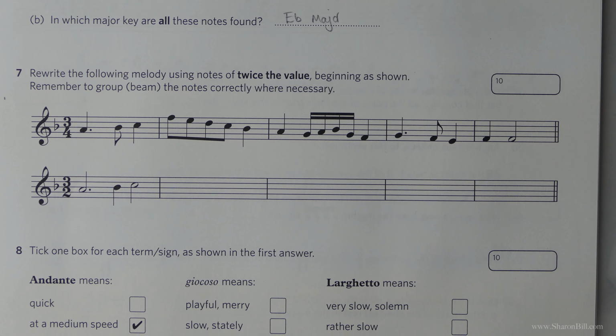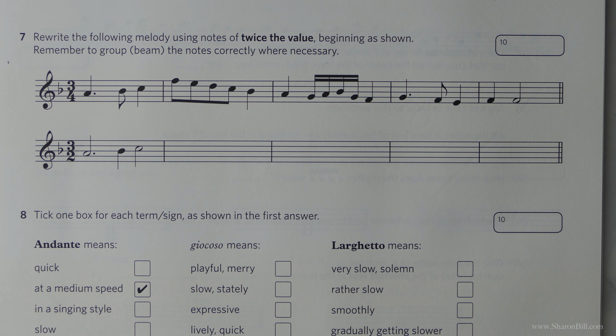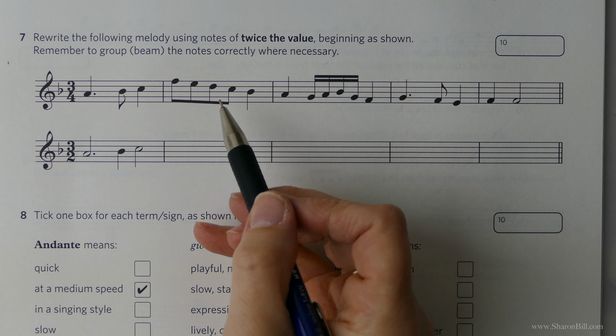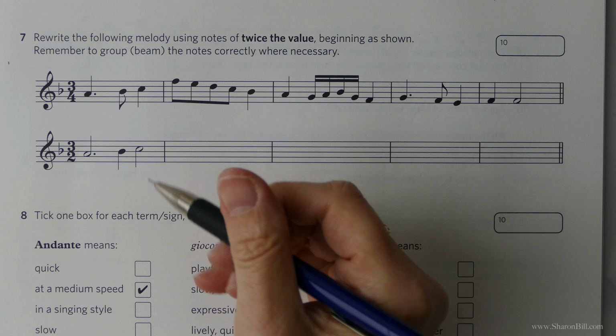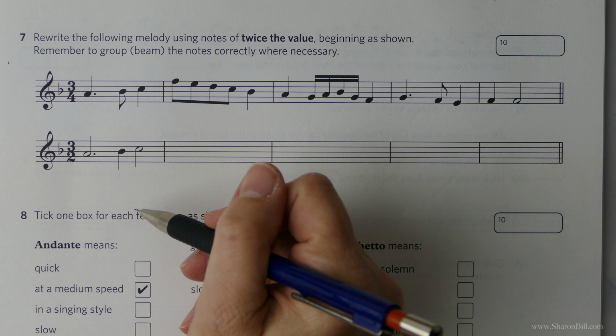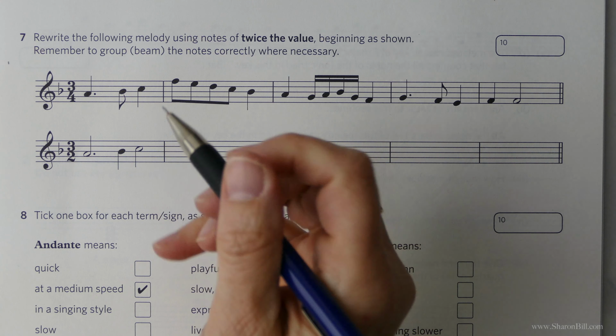So question 7, I always like these rewriting and doubling or halving time and beaming notes. There's something quite satisfying about tidying up all the beats. I'm not sure if that's helpful to you. However, let's get to this together and hopefully you'll enjoy it too.